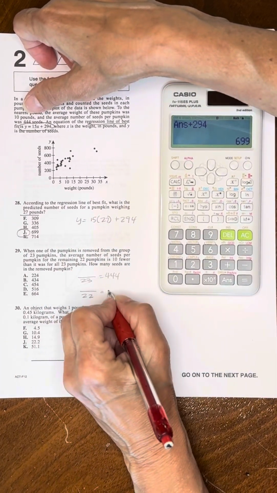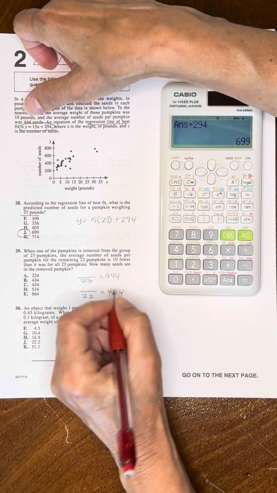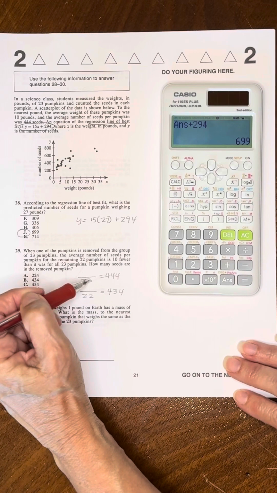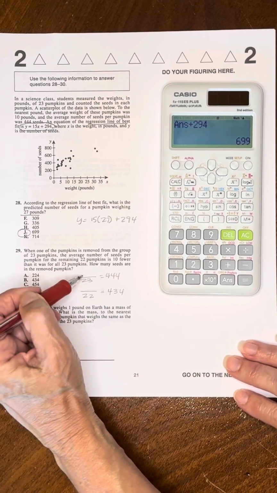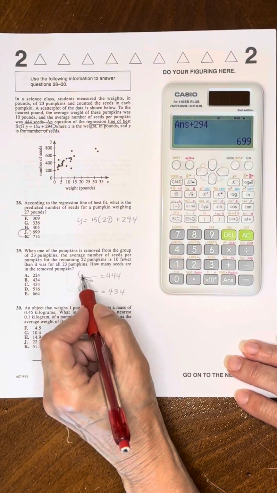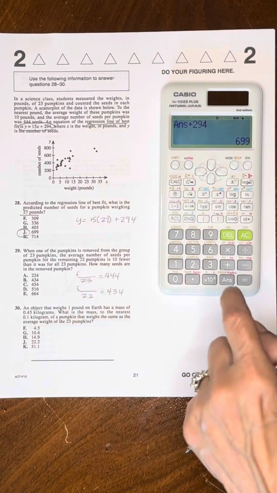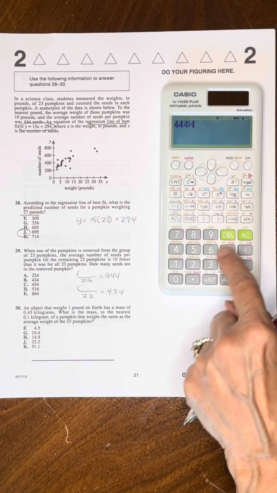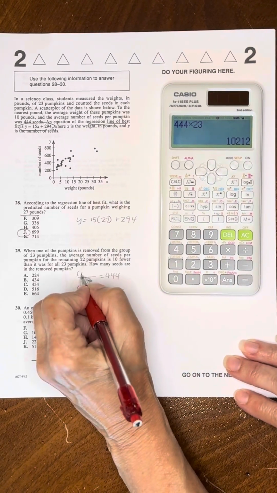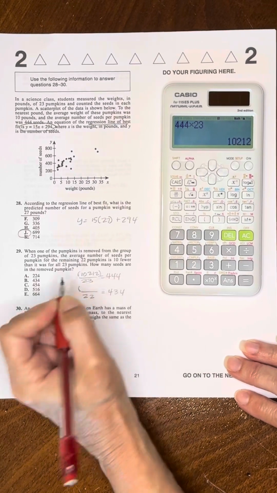So that's what? 434. How many seeds have been removed? Well, this number divided by 23 is 444. So they want us to subtract these two numbers. So to get that number, you take 444 times 23, 10,212.